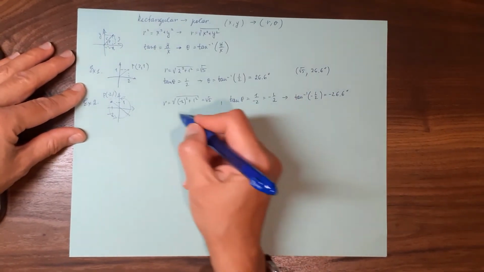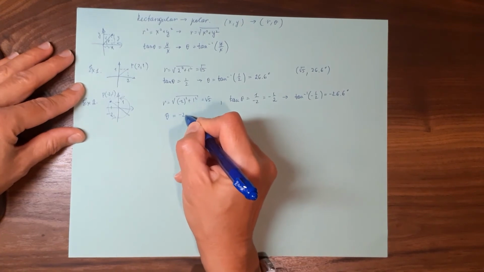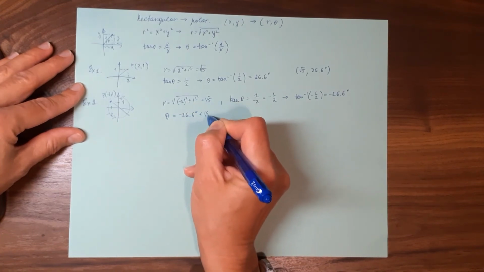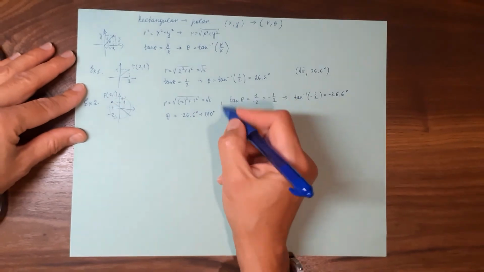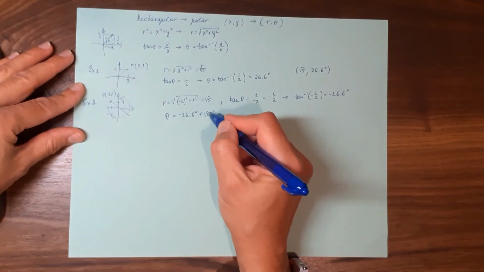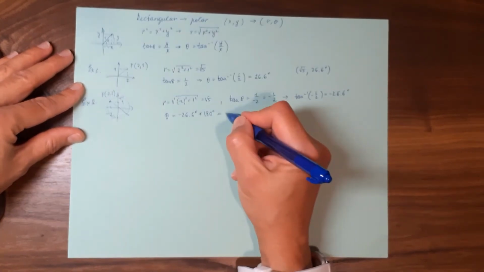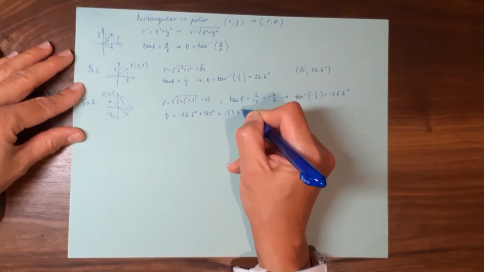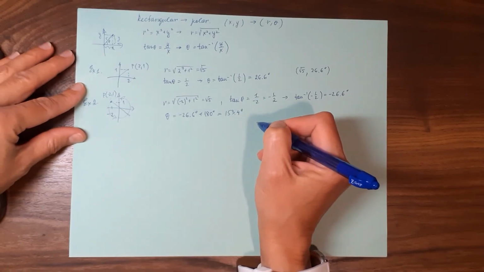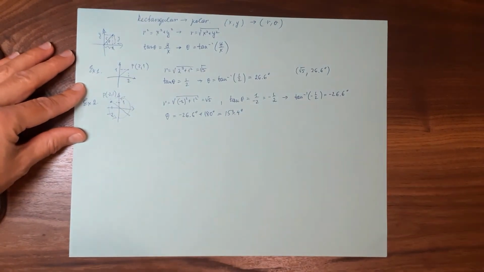So theta equals 26.6 plus 180, which is actually subtraction, right? 180 minus 26.6, and we are going to get 153.4. So my coordinates in this case are square root of 5 and 153.4.